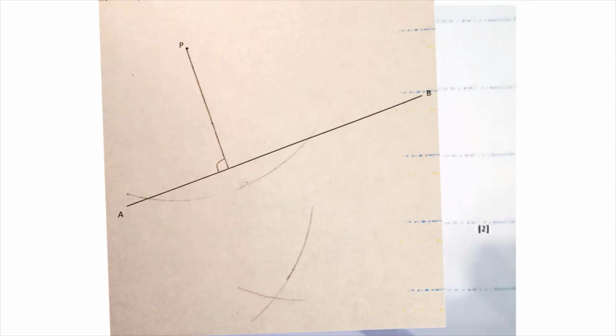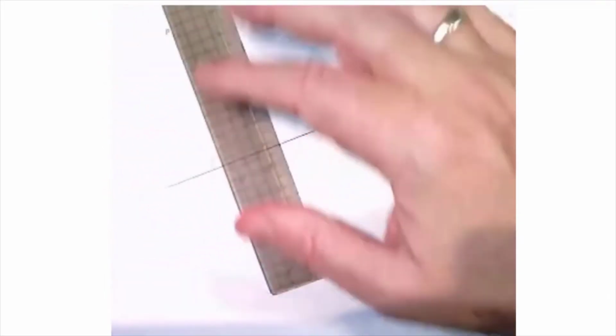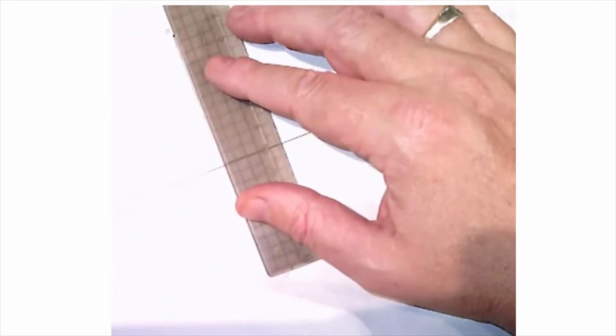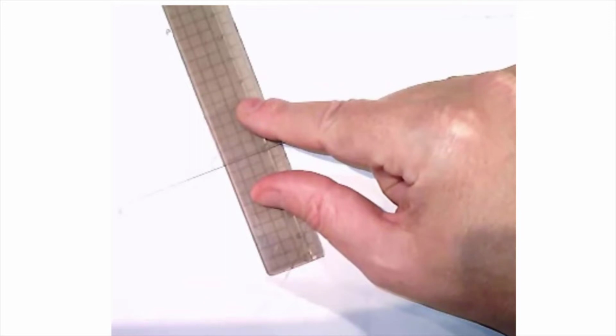Similarly, if you just try and finesse it with a protractor, or just try to do your best, it's fairly easy to draw an almost perpendicular line just using the grids on my ruler, for instance. I could give it a good go, fairly convincing. But the examiners are going to be looking for these construction marks, and if they don't see them, they are going to assume that you didn't do it properly, and they won't give you the marks. So you must leave these construction marks in order to get all the marks.